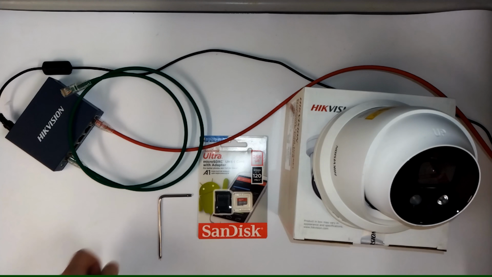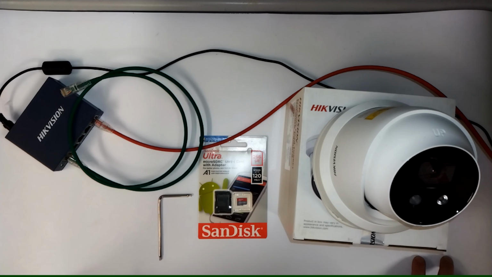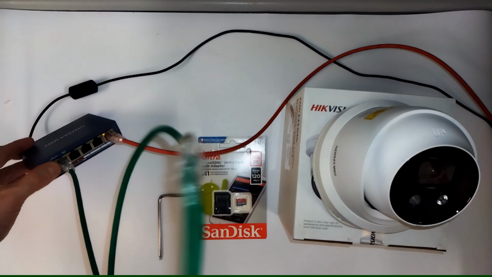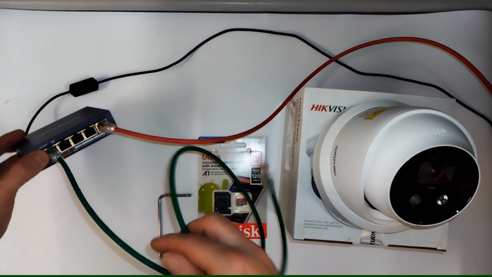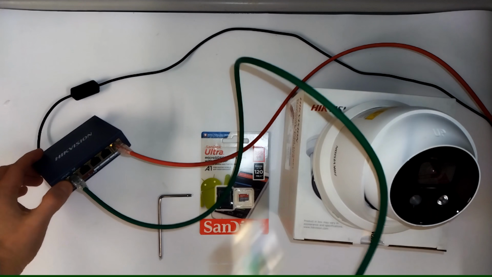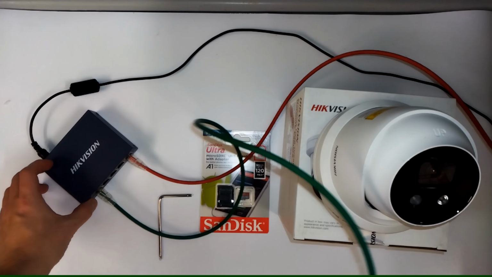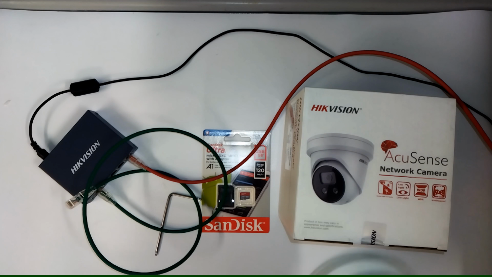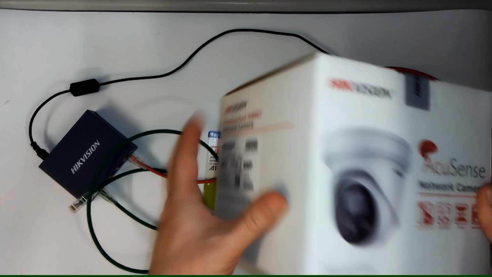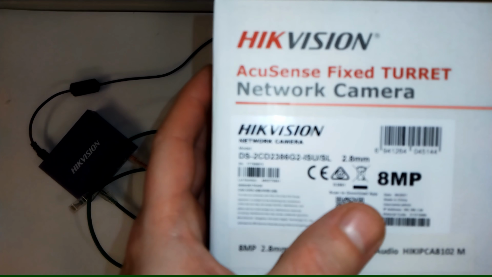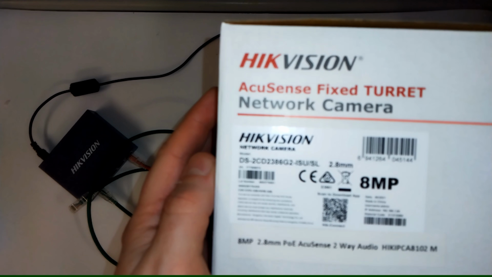This is our little setup we're going to use for our time-lapse video. We have our switch, which is connected to our internet. We're just running a short cable for this demo, but you would obviously run a longer cable to connect to your camera. And we have our camera, and this is our model number.